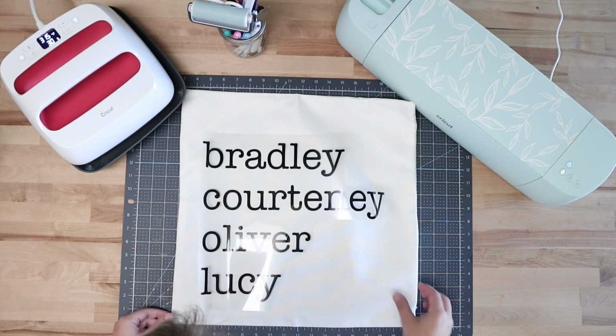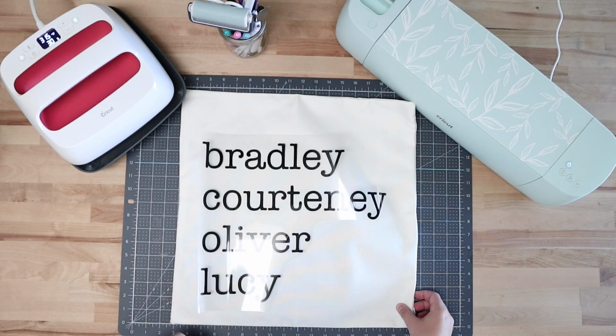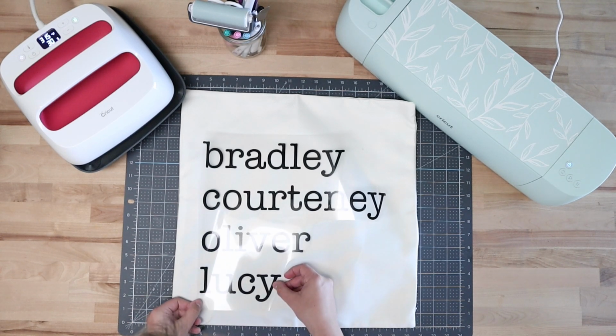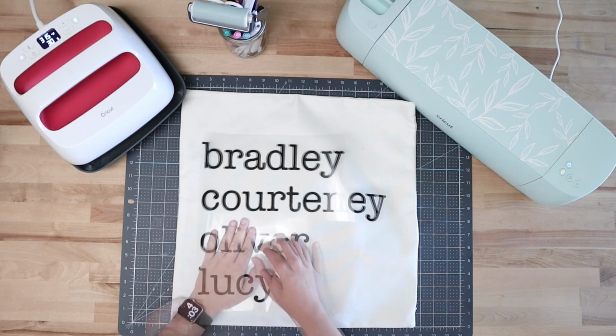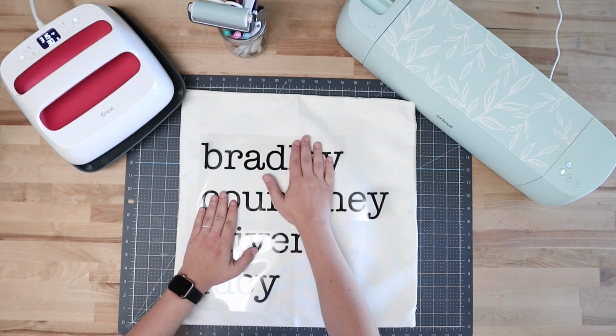And I'm just going to try and get this nice and straight. So I'm using this mat just to help me align it. I think I'm happy with that placement. So I'll push it down.